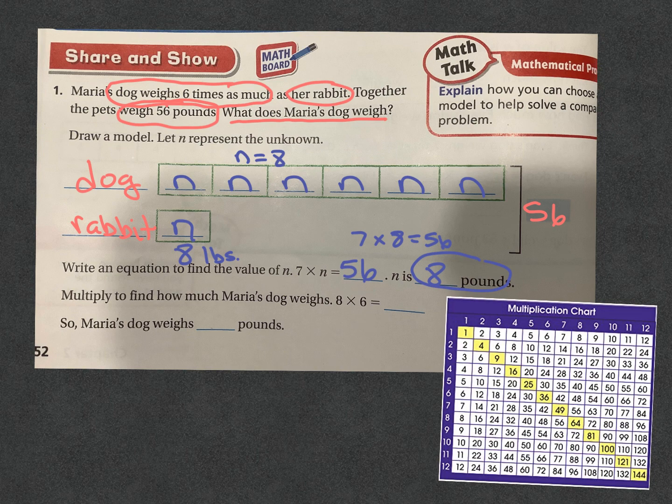Now we're going to do how much the dog weighs. It's 6 times the 8. So we will do 6 times the 8. Commutative property says I can do that in either order. So I can go down the 8 row 6 times to here, or I could go down the 6 row 8 times to there. You're going to end up with the same value because multiplication is commutative. So let's go down the 8 row 6 times. 8 row: 1, 2, 3, 4, 5, 6. The answer is 48. So the dog weighs 48 pounds.